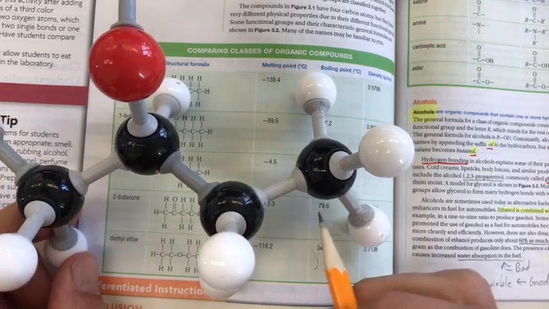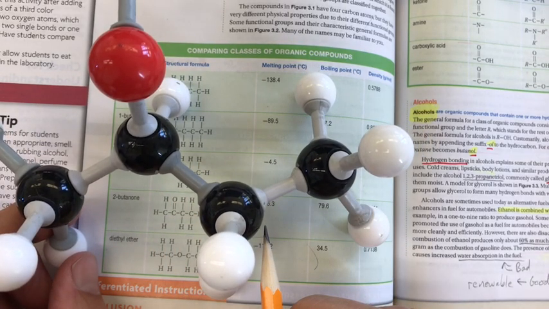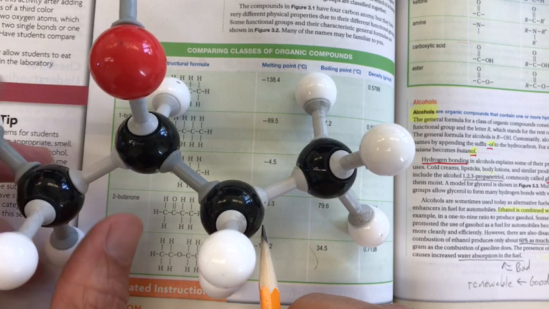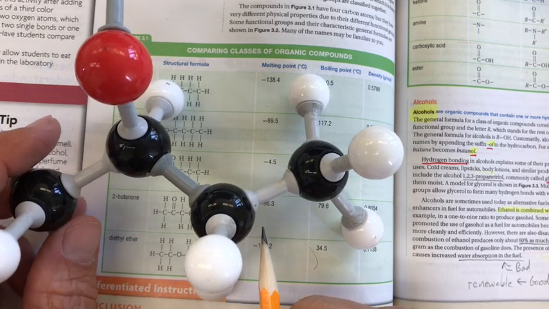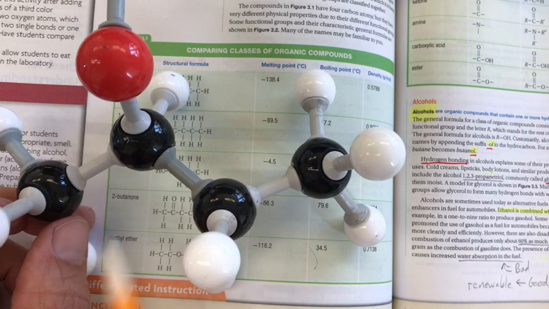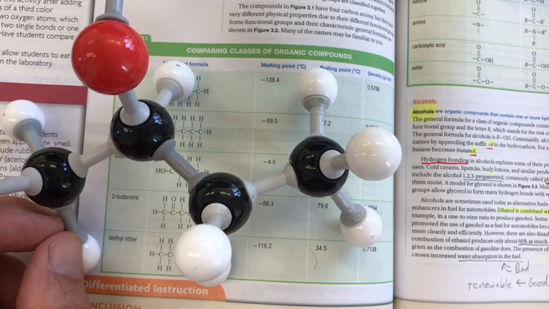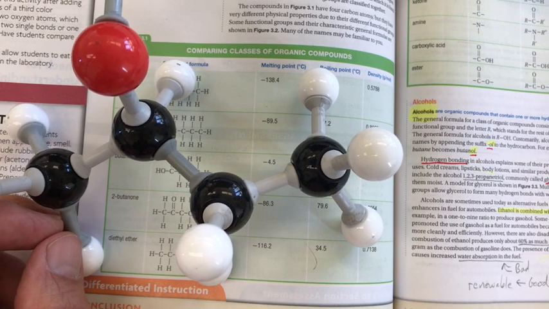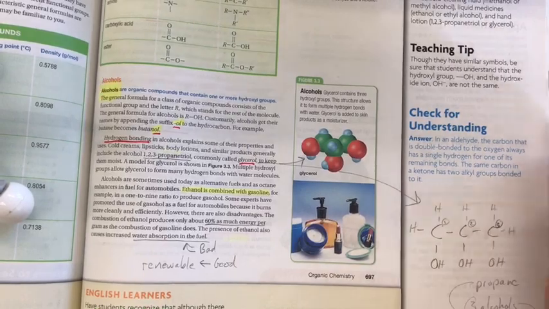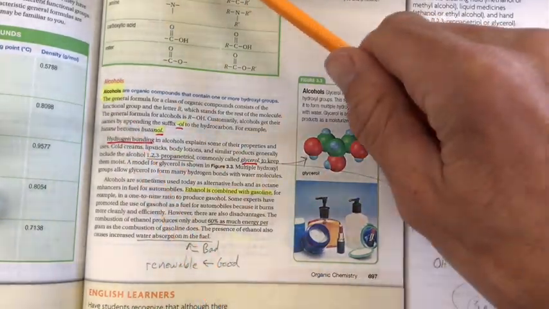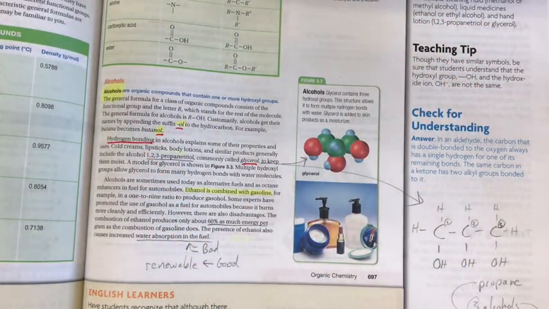Now we could put more alcohols on there so that we could have a 2,2-butanol or a 1,2-butanol. We could get lots of different kinds of alcohol. So over here on your textbook page, it starts talking about alcohols, the first of the different compounds in the table.